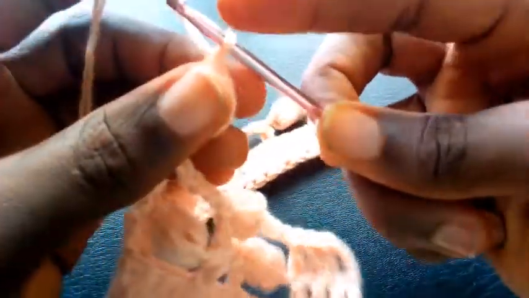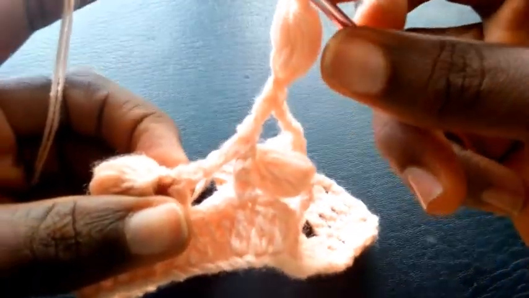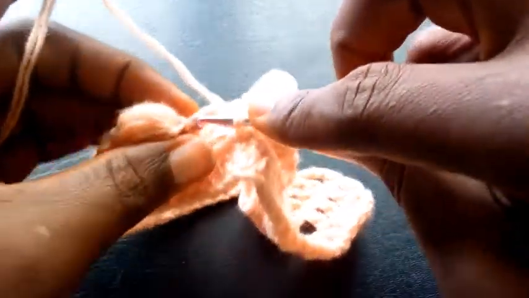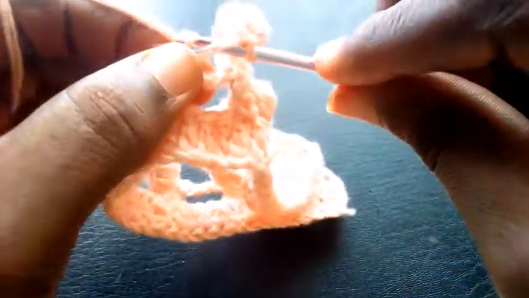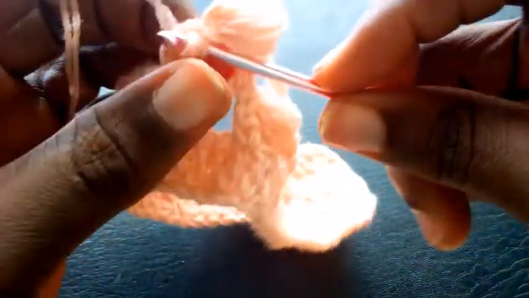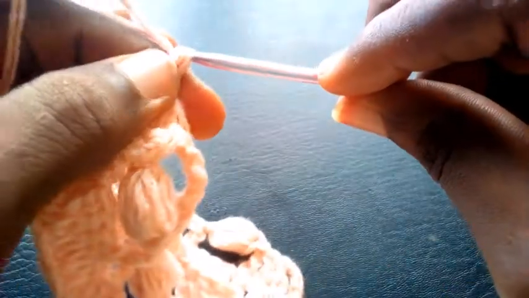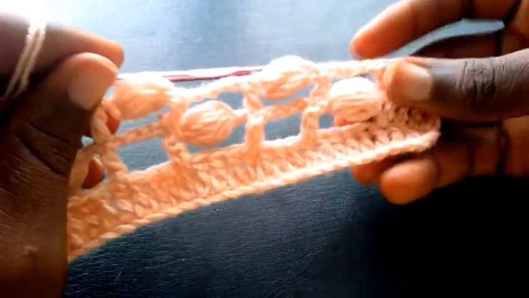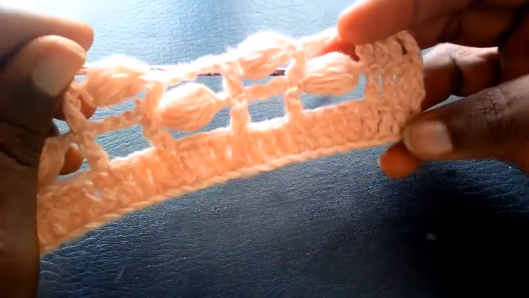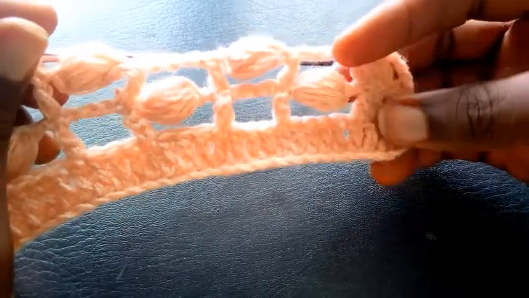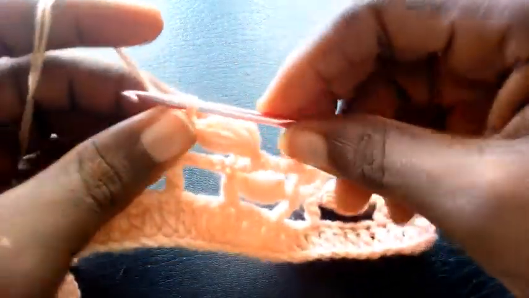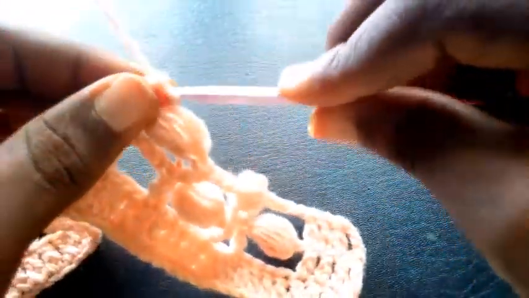So I won't chain 1. Remember, the other time I need to just yarn it over. So right now I'm going to insert here with triple crochet, because if I chain 1 it will be too loose. That's just the reason why I won't chain any 1 before I yarn it over. So can you see? This is how we are going to proceed till I round up this segment. So I proceed, I chain 4.